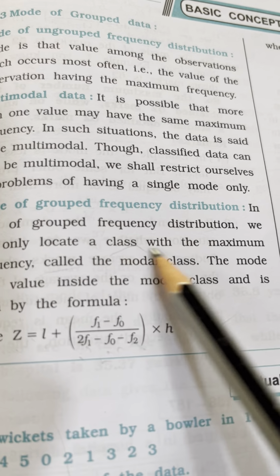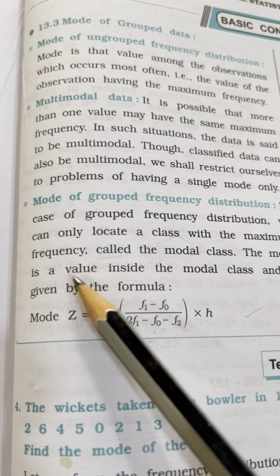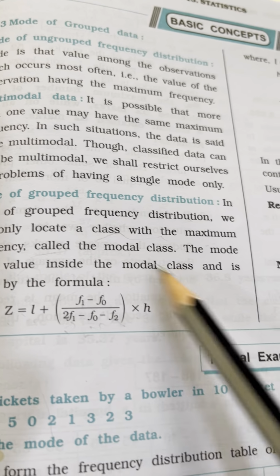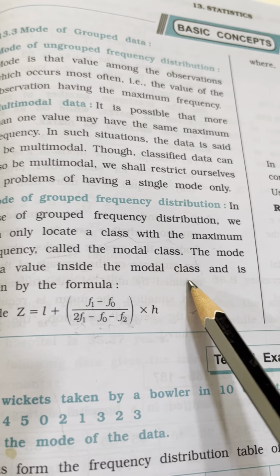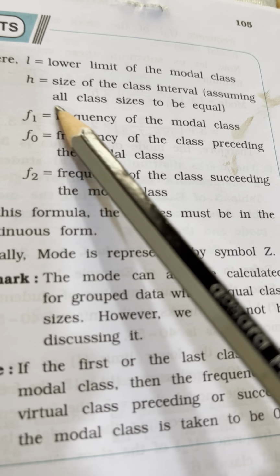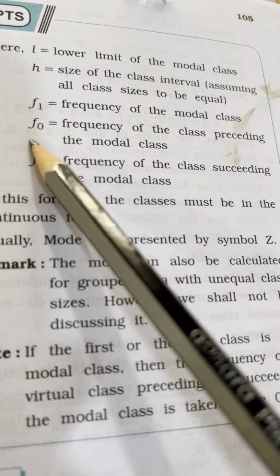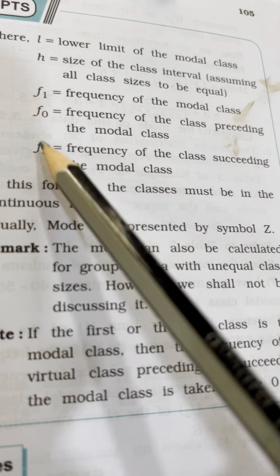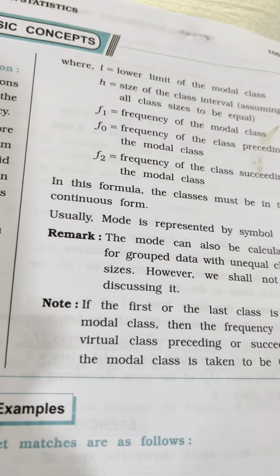In case of a grouped frequency distribution, we can only locate a class with maximum frequency, which is called the modal class. Please take note of it. The mode is a value inside the modal class and is given by the formula, where L is the lower limit of the modal class, H is the size of the class interval, F1 is the frequency of the modal class, F0 is the frequency of the preceding class, and F2 is the frequency of the succeeding class.